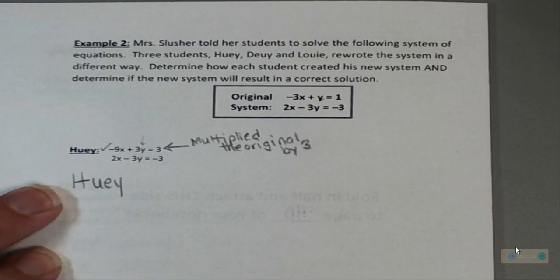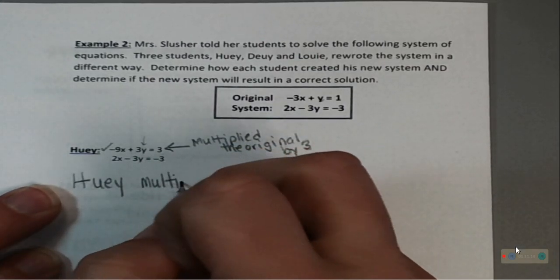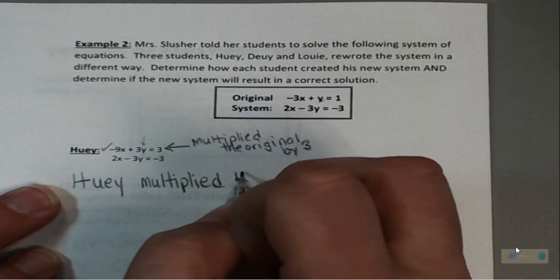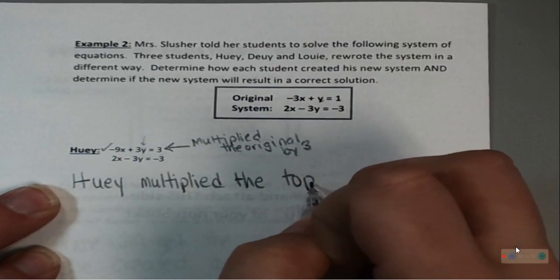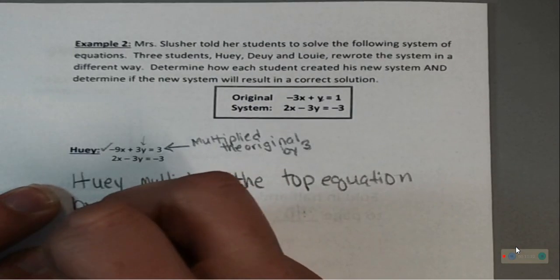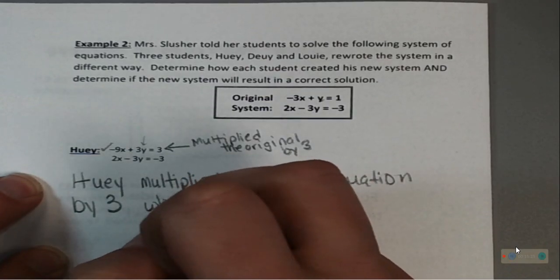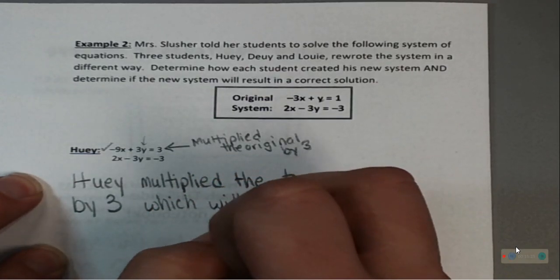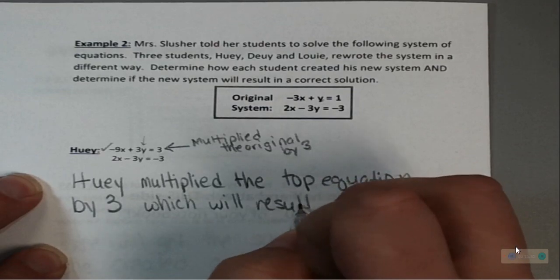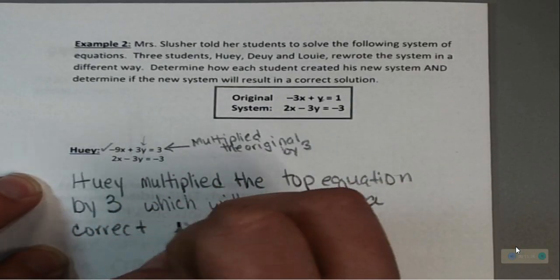What did he do to create his? Very good. He multiplied the original top equation by 3, which will result in a correct solution.